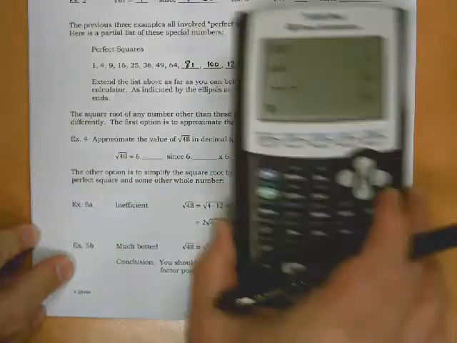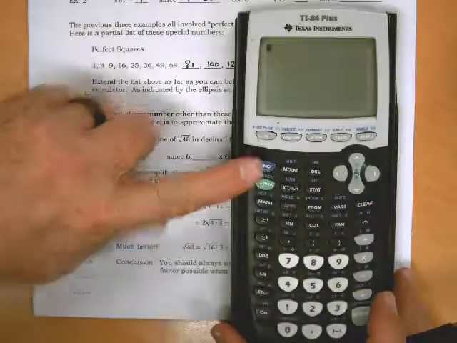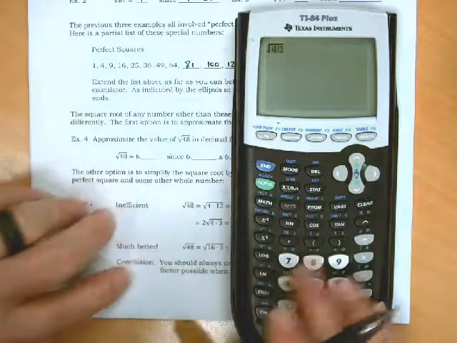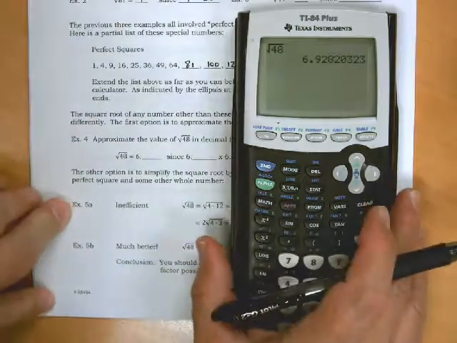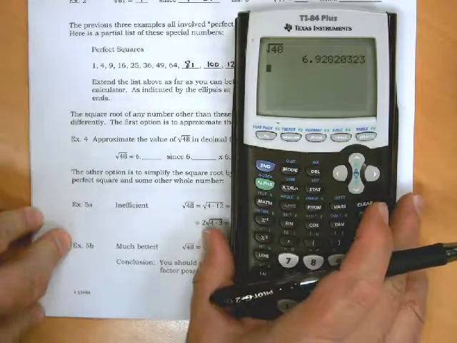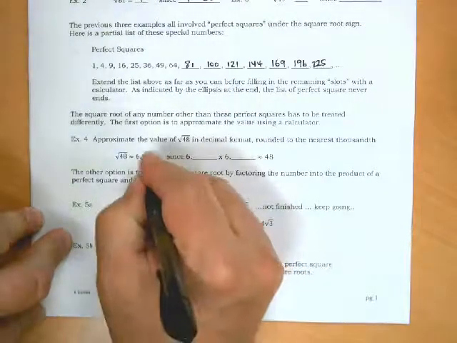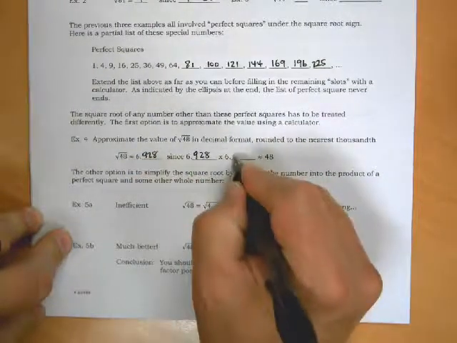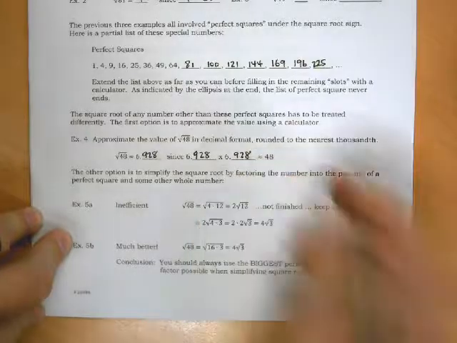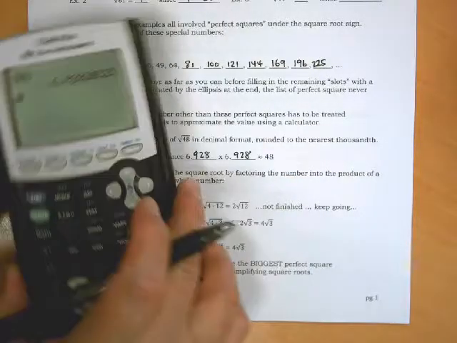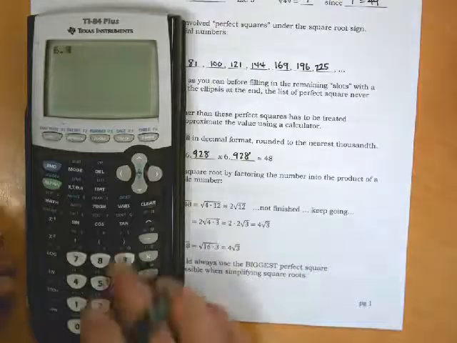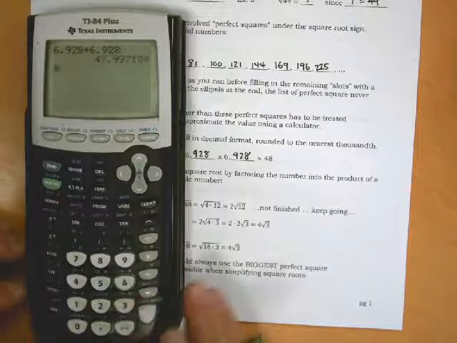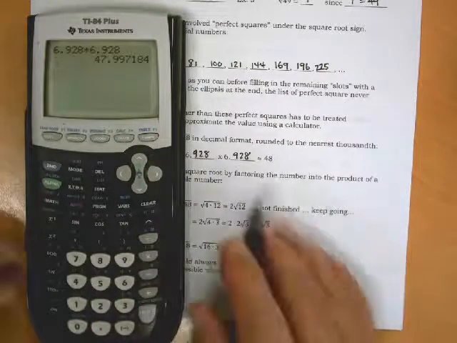So let's find out the decimal approximation. You'll hit the second key, and the square root's about 4 or 5 down. Type 48, and you get 6.928 if you round it off. So if you take 6.928 times 6.928, in theory, you'll get something like 48. So let's try that. 6.928 times 6.928, and you get something very close to 48, but not exact.